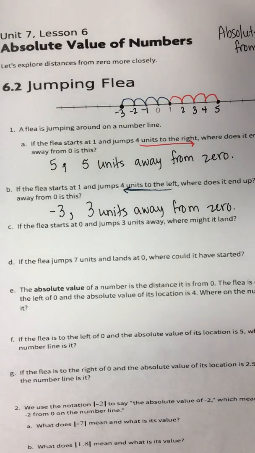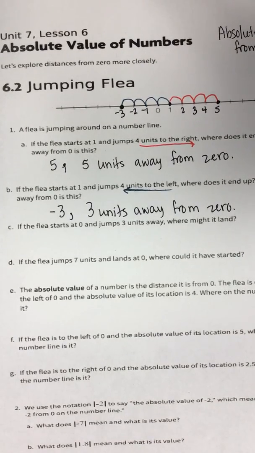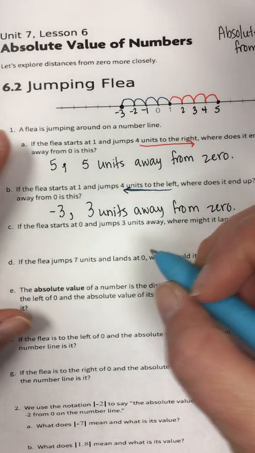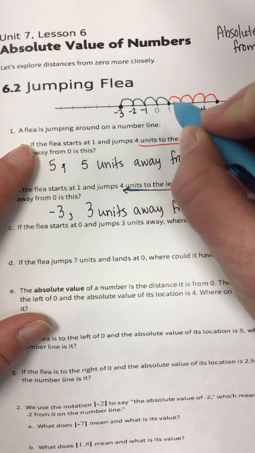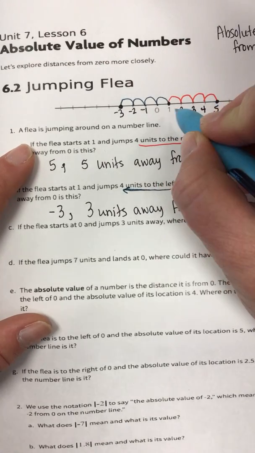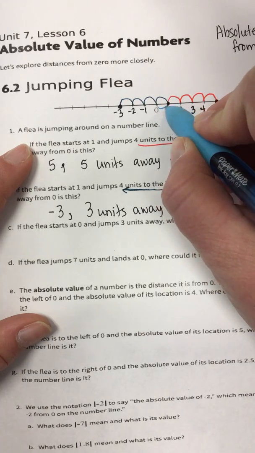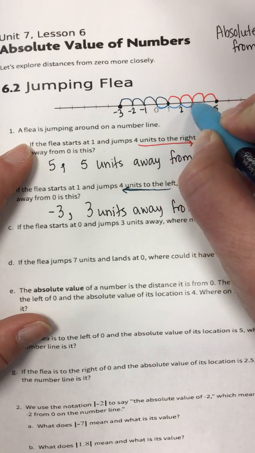With this one, it depends on which direction you want to go. If we went 3 units away on this one, if we go to the right, we start on 0 and it says jumps 3 units away. So if we go to the right, we go 1, 2, 3.